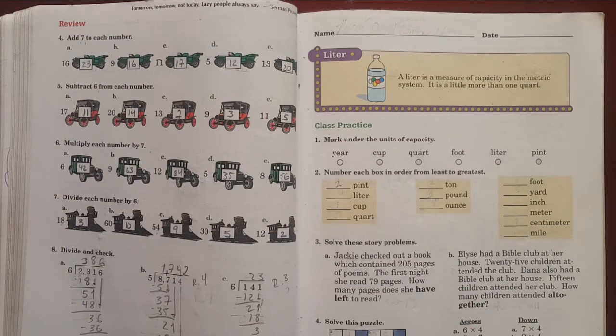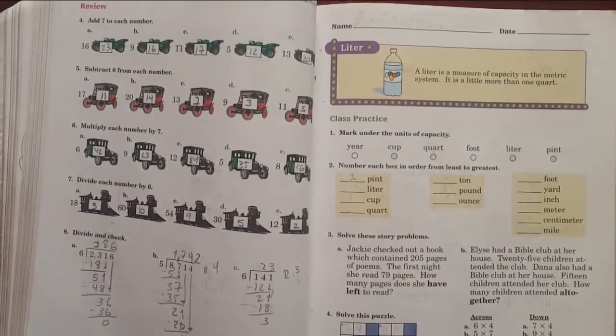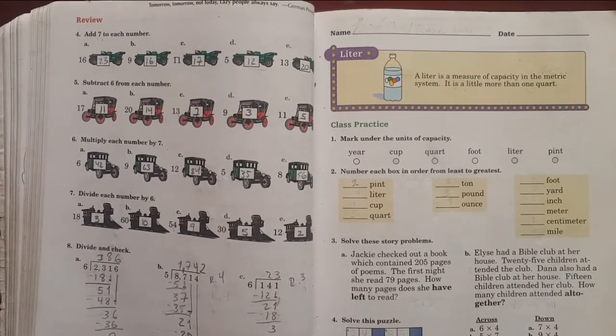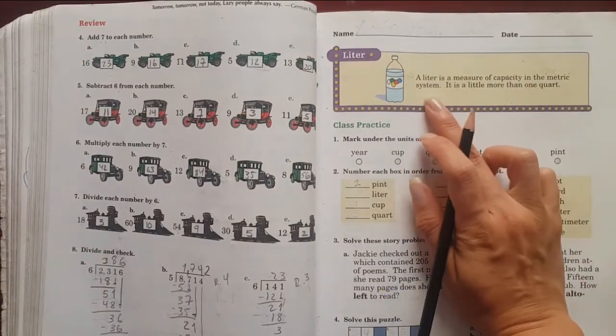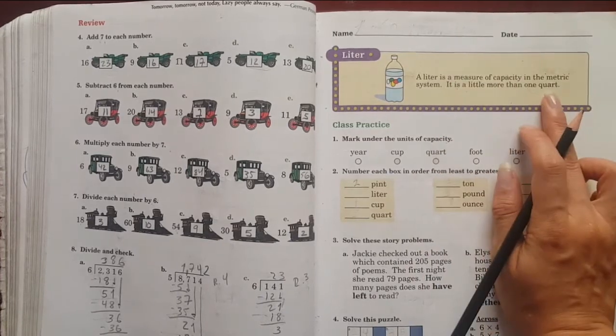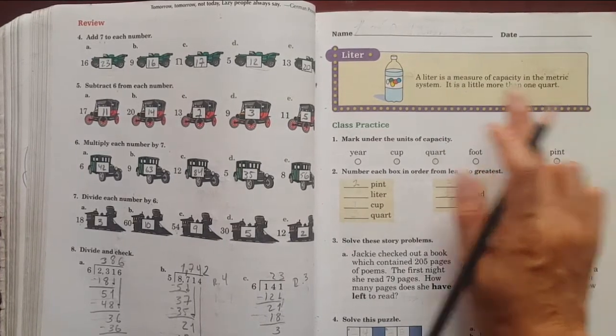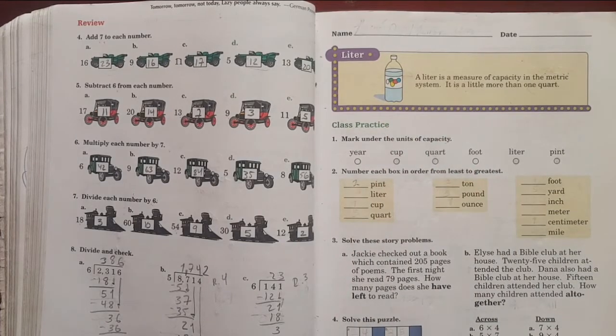Alright guys, today we are going to work on page number 121 and we can see here liter. A liter is a measure of capacity in the metric system. It is a little more than a quart. Es un poquito más que un cuarto, ¿vale? Pero podemos hablar de líquidos, right? So let's start. Class practice.